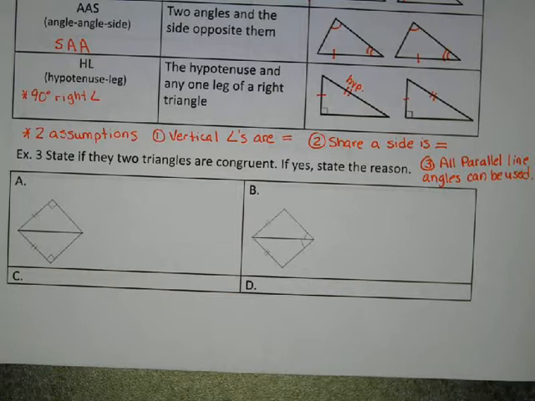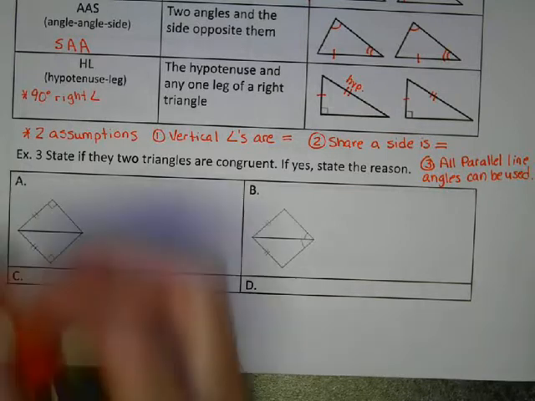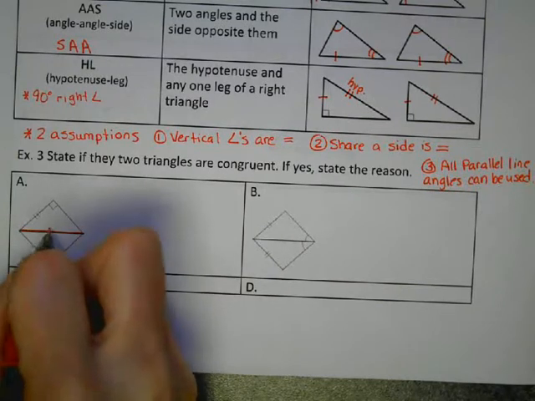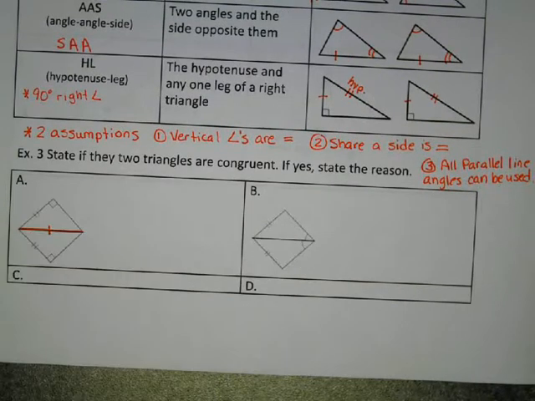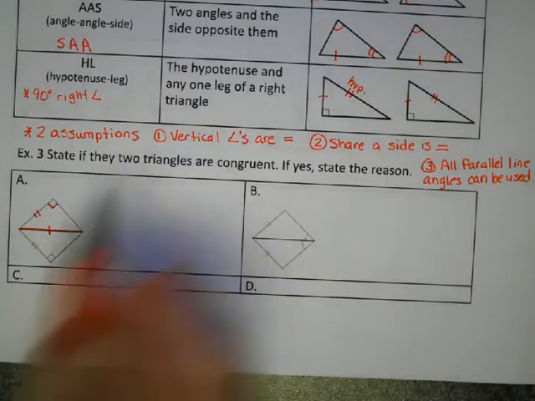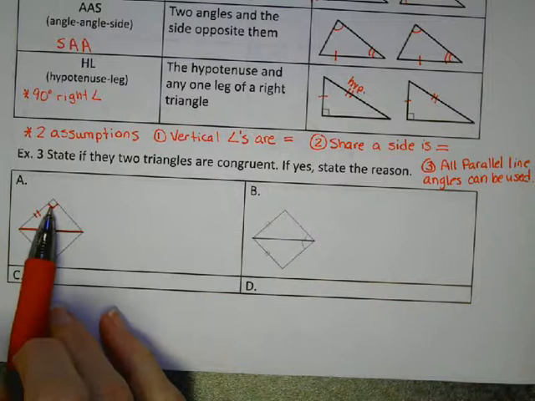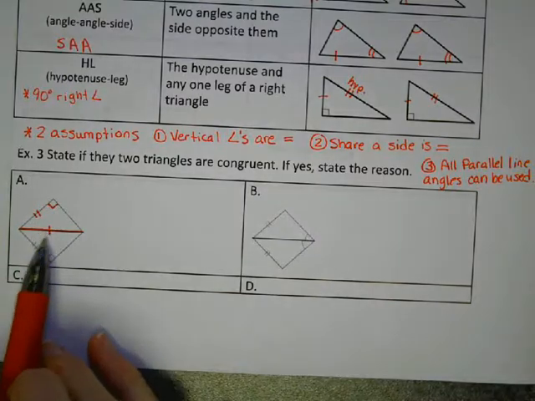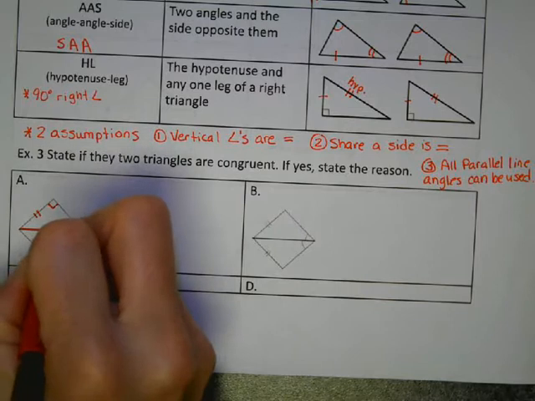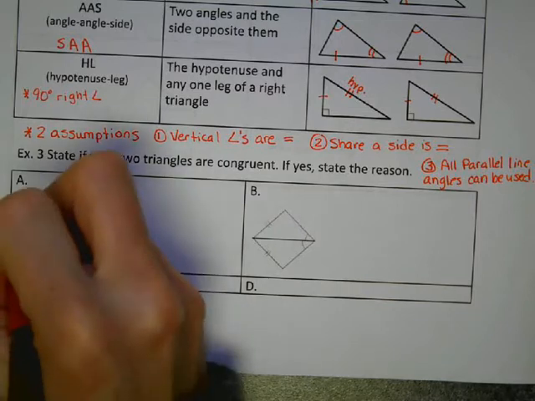Alright, so in this picture we have a shared side. If they share a side, you automatically know that's congruent to itself. They don't have to mark that. This one we have a 90-degree angle, and we have another leg, or side. Since we have the side opposite the 90 degrees, that's going to be your hypotenuse, and that would be your leg. So we'll call this one HL.